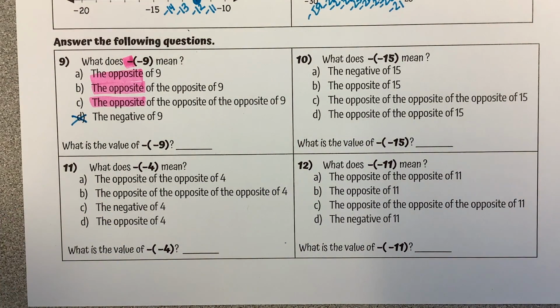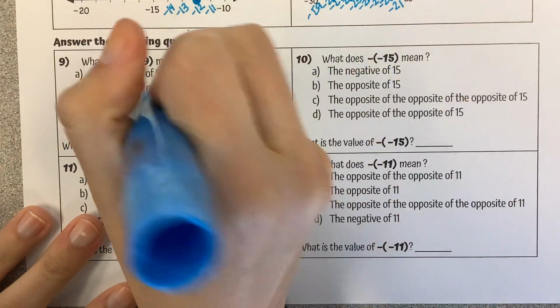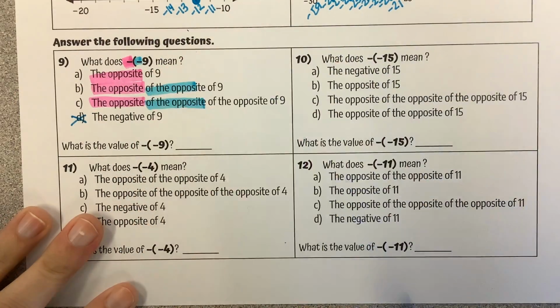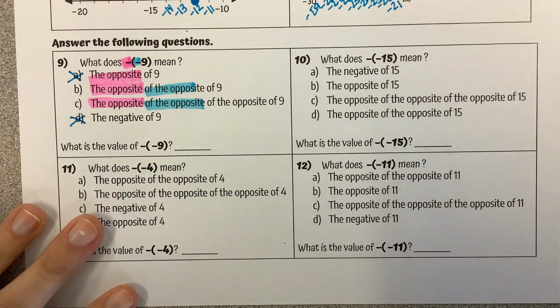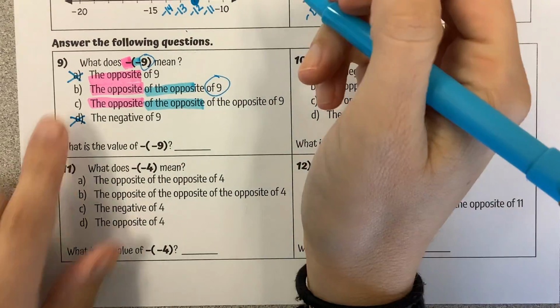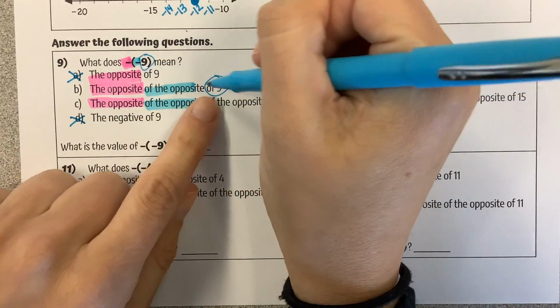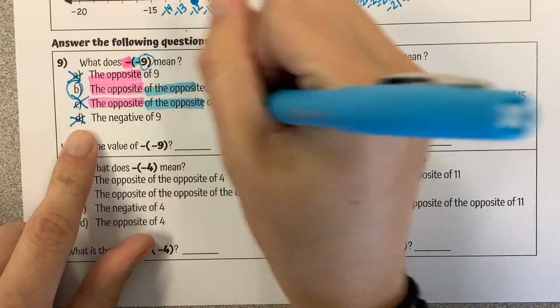Then I've got this second negative, which is another opposite. So I should see the opposite, the opposite. Part A doesn't have that, so that's not going to be an answer. And then we just have 9. So for B, it has the opposite of 9, so B is correct. C has an extra opposite.